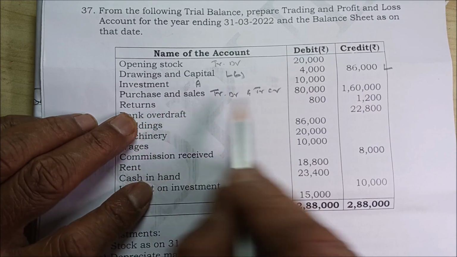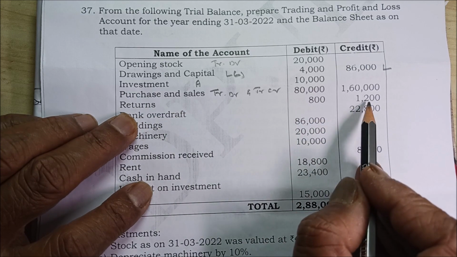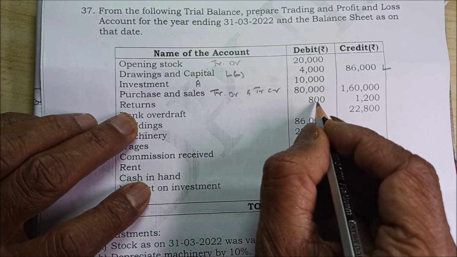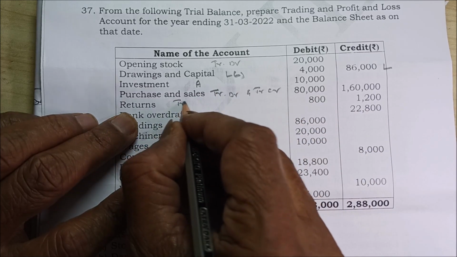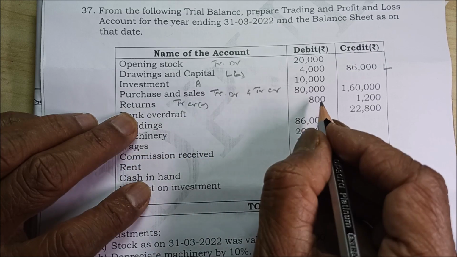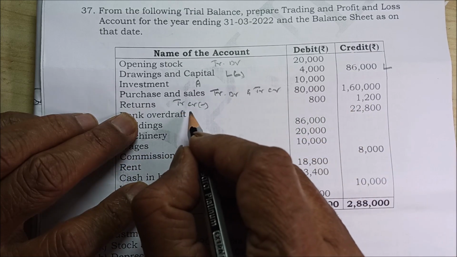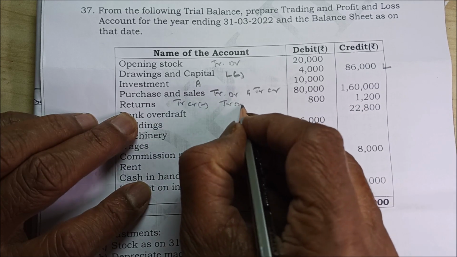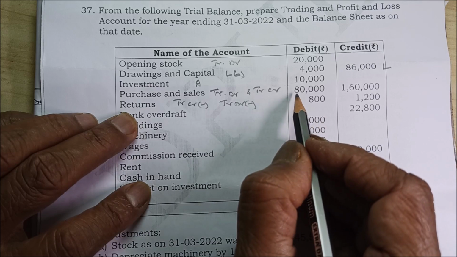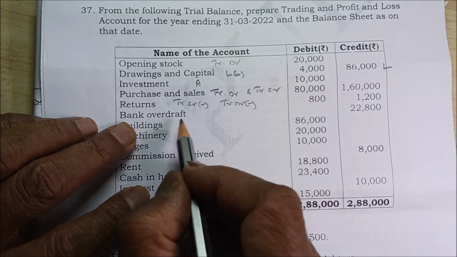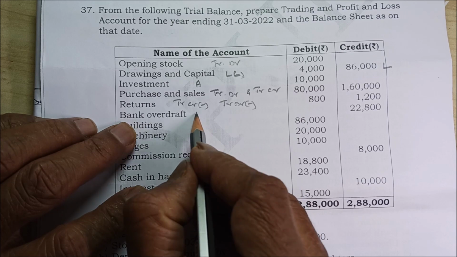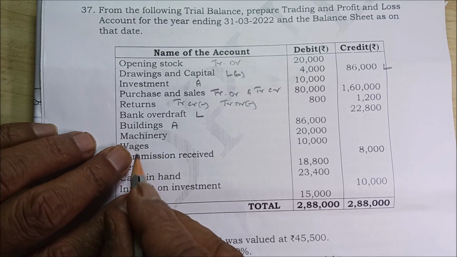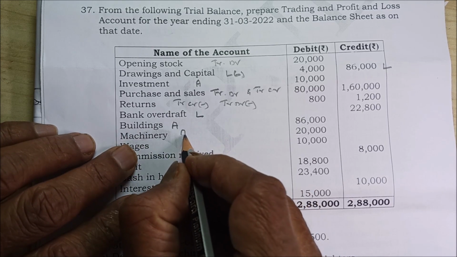Returns, you must be very careful. The debit return is sales returns, credit return is purchase returns. So, what you have to do is 800 is sales returns, that is TR CR minus, that means trading account credit side minus. Then 1200 is TR DR minus, that means from the purchases you have to minus. Bank overdraft is a liability, you write L. Buildings is an asset, you write A. Machinery is an asset, you write A.